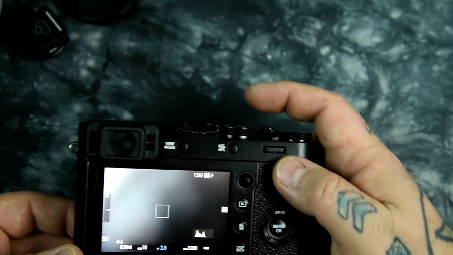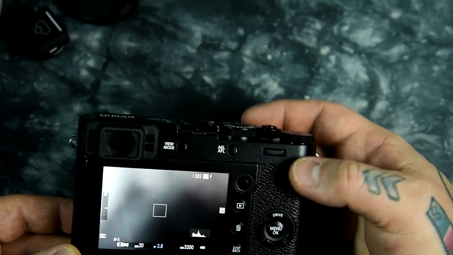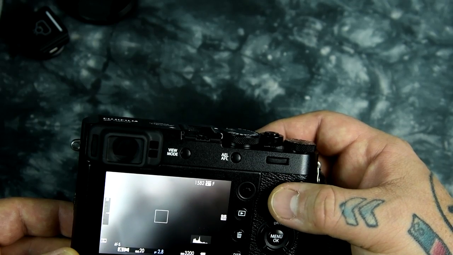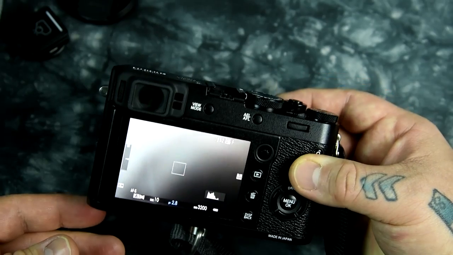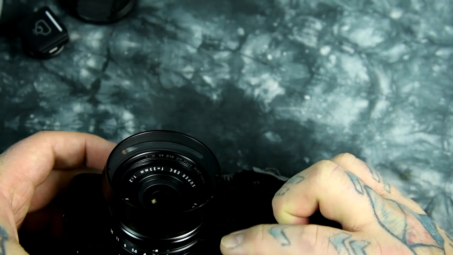Is the last button. Oh yeah, rear command dial. You can actually change the function on pressing in the rear command dial. By pressing it in, I could zoom in to 100% and do manual focus override on the Fuji X100F, and that is incredibly handy. With the addition on the X100F, we have a front command dial. We have a viewfinder button.